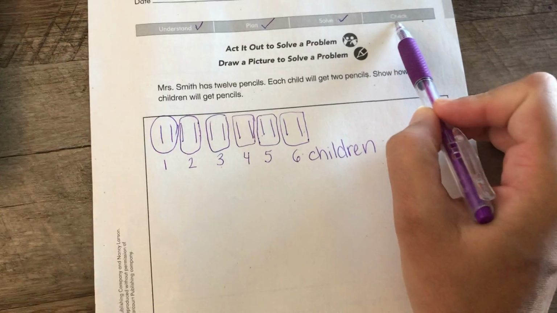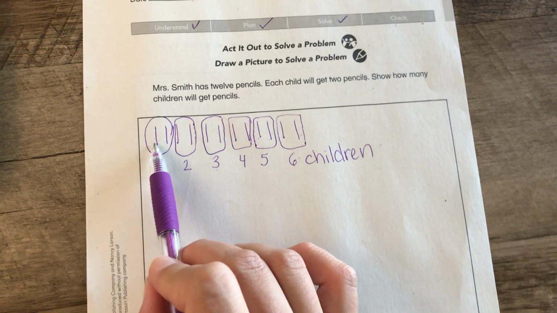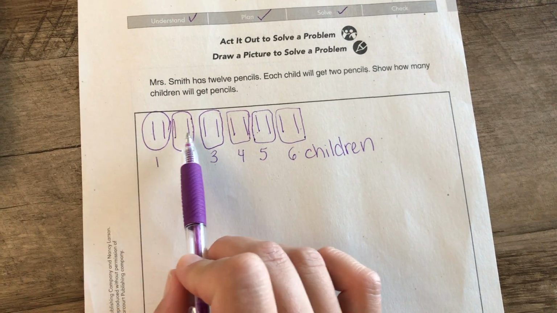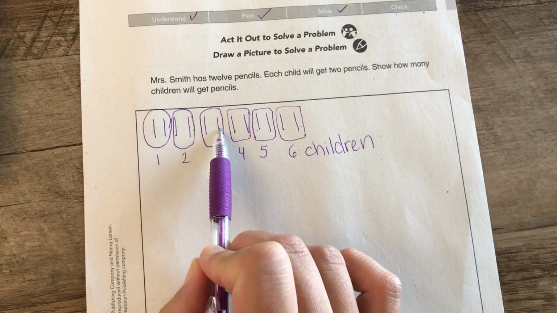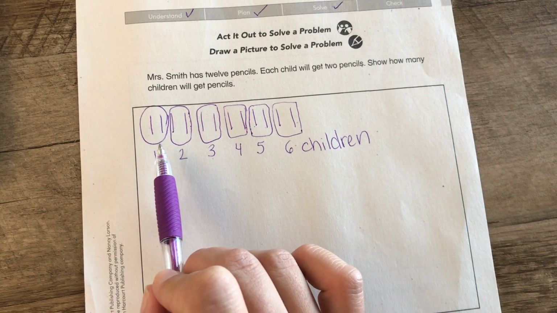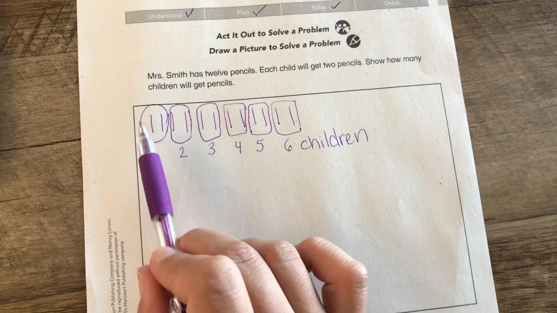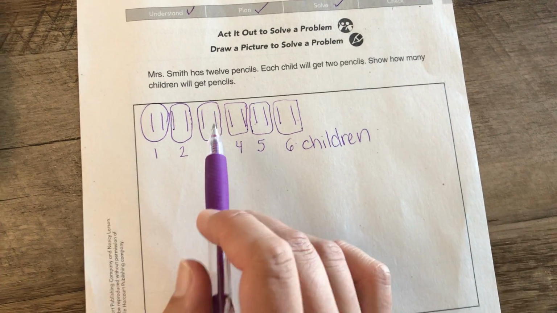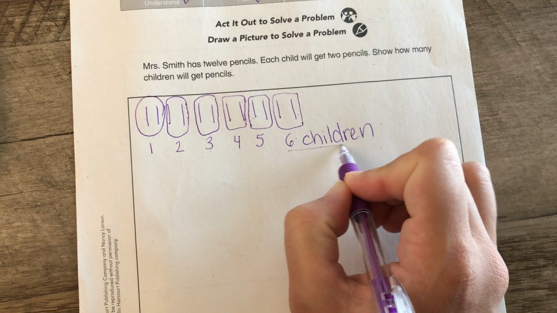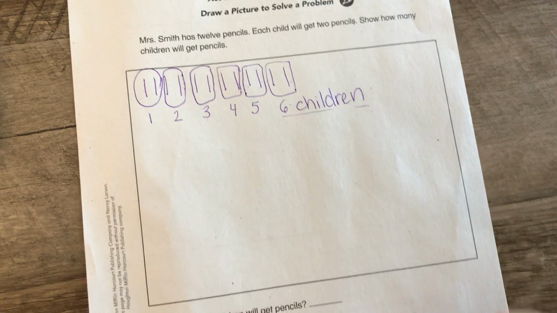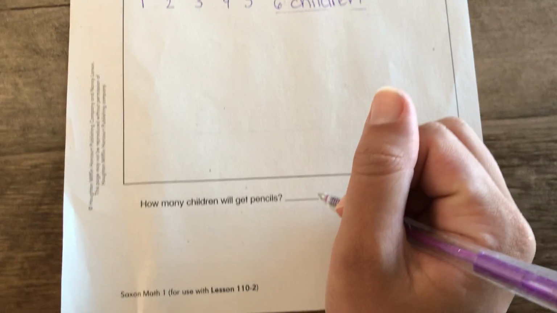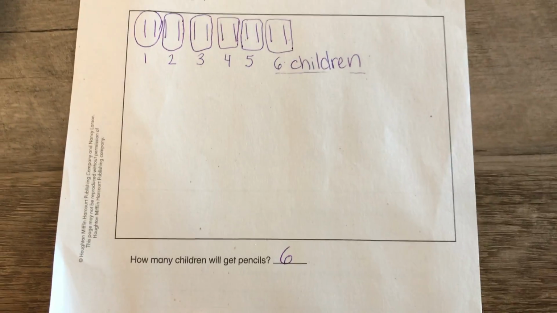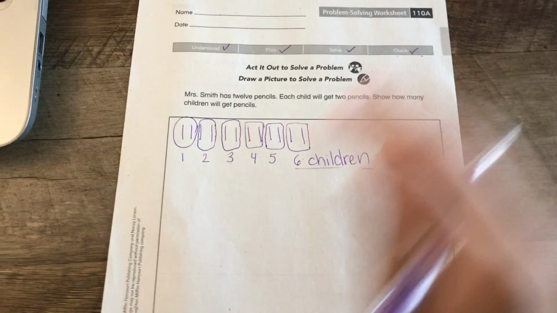All right, now let's check ourselves. Did we draw 12 pencils? Mm-hmm. Did we make sure each kid had 2 pencils? Yes. And then did we group those 2 pencils together to show that that was 1 child getting them? Mm-hmm. So how many children total can get pencils? 6. So we're going to go down here. How many children will get pencils? 6 children. Sweet. We just checked it.